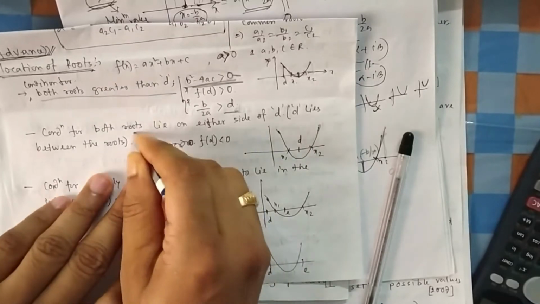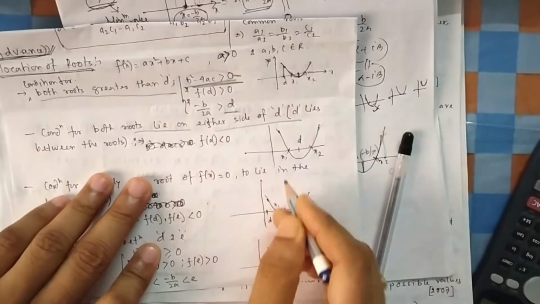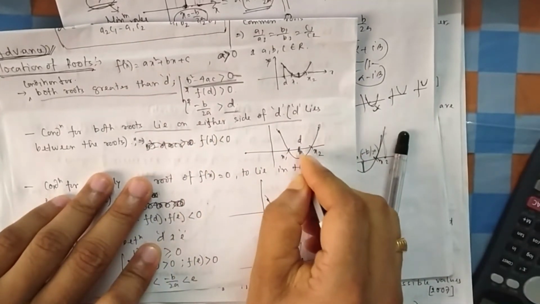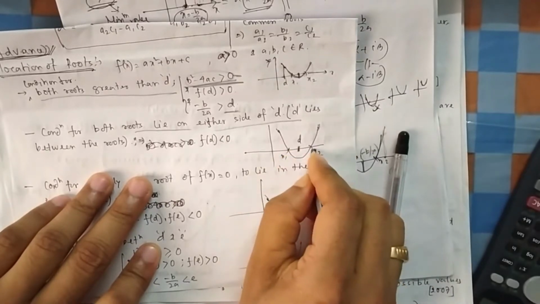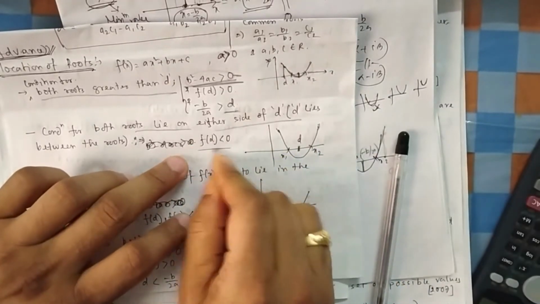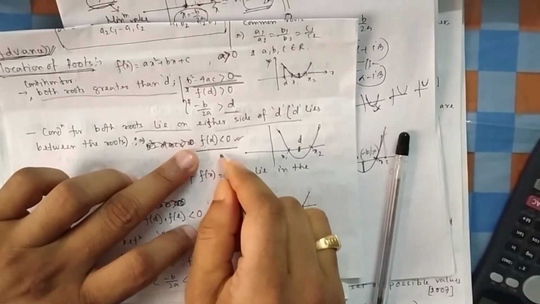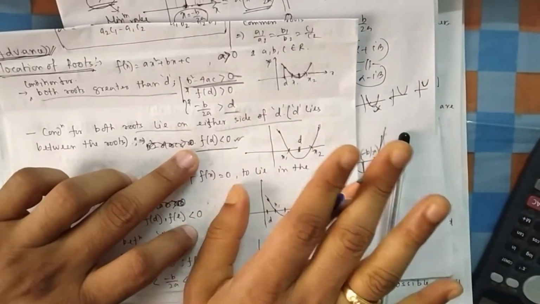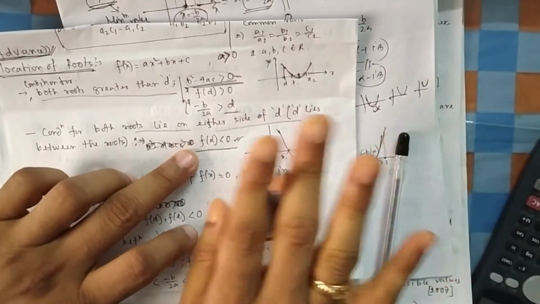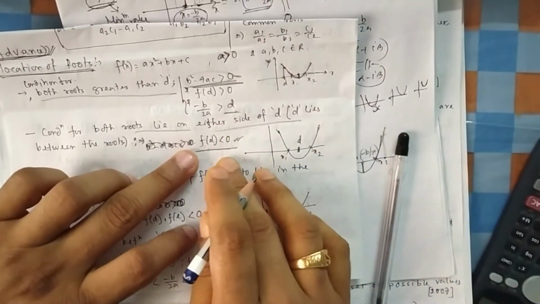Next case, your both roots should lie on either side of d. So you have a d, so d should be in between. One root should be this side, one root should be this side. So I have written only one condition. You can put other conditions, but with one it is sufficient. If you put an extra condition, there will be no problem in the numerical. The answer will not be hampered, but there is no need for another condition.